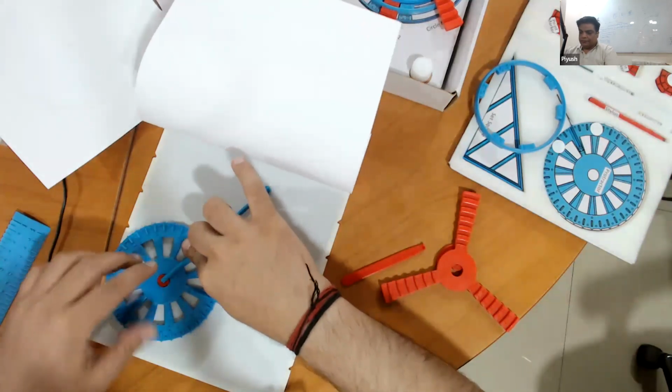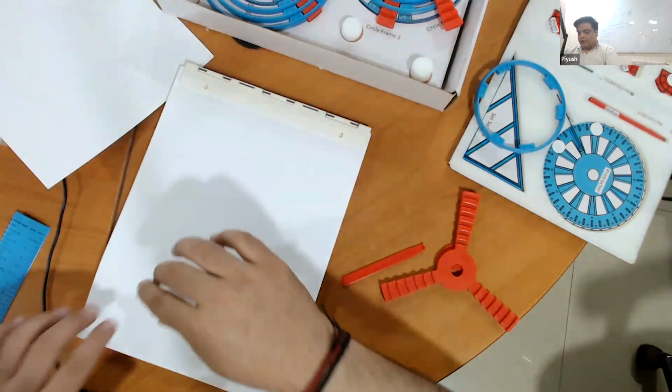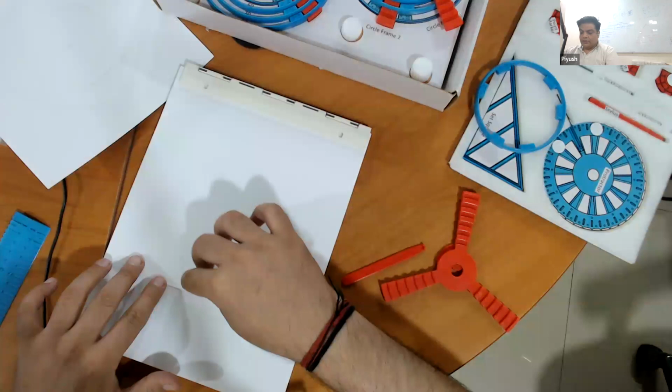Once this part is done, I've not moved the points, so there's no problem.